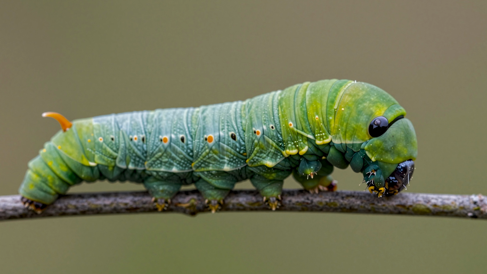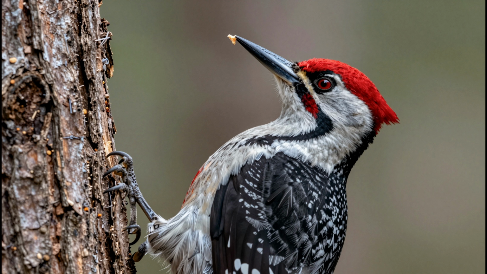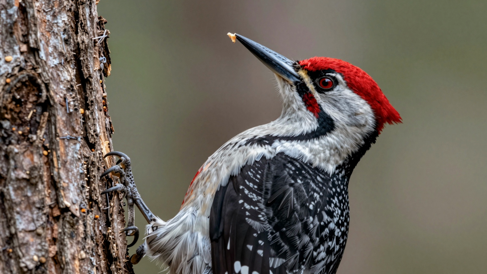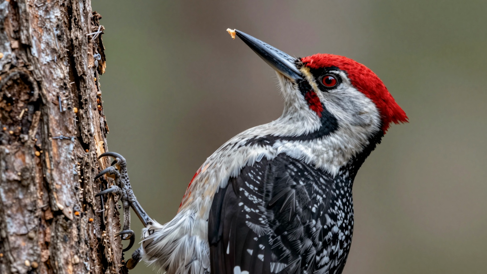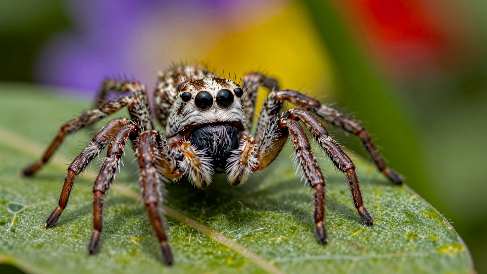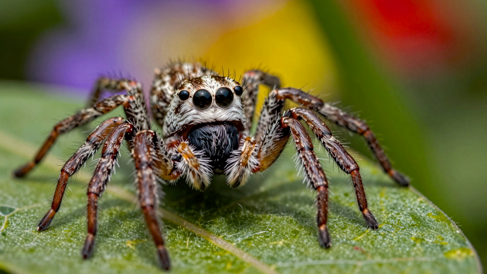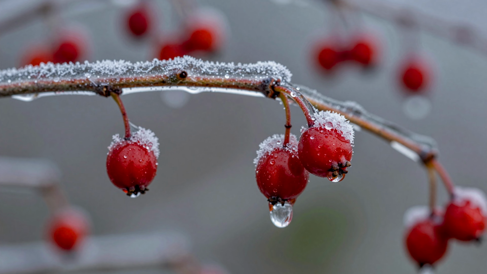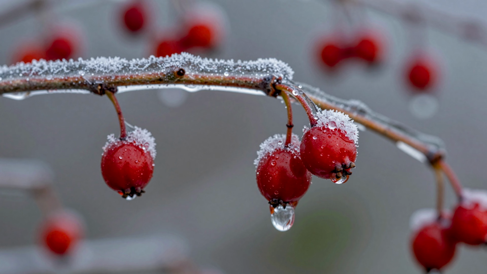Next, a close-up of a caterpillar crawling on a twig branch. And here we have a red-headed woodpecker. Looks like something I would see on a tree out front. And here's an interesting-looking spider on a leaf. Then how about some wintertime frozen berries? A close-up look.